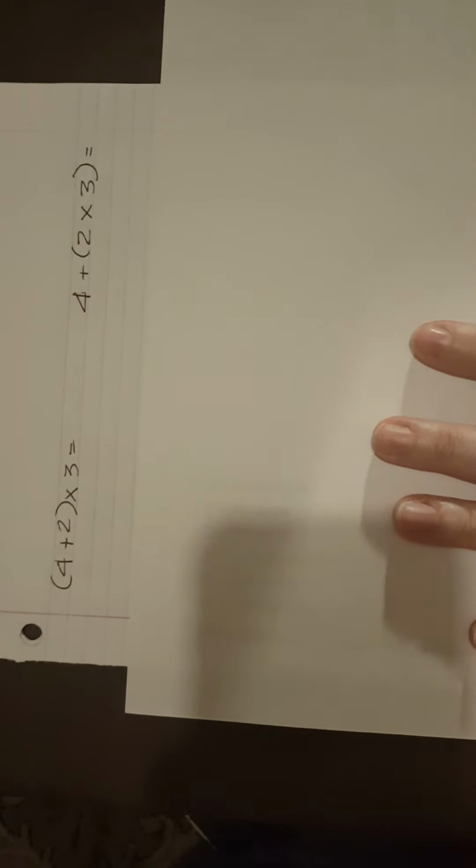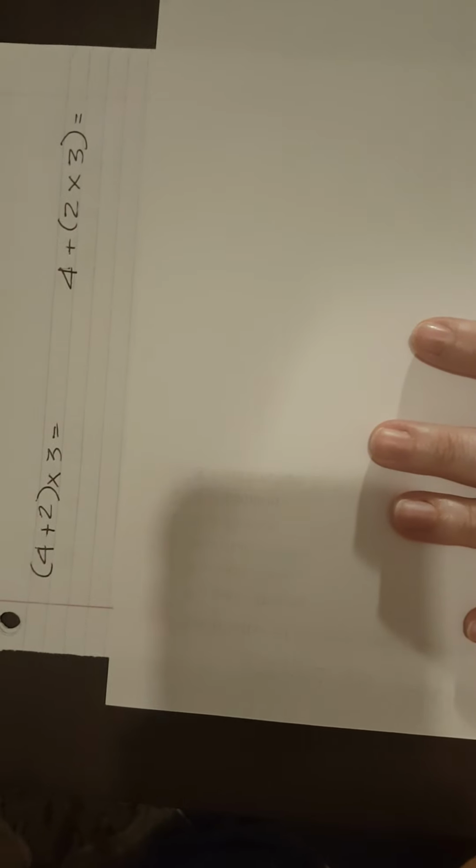Now another thing that you have to keep in mind when you're looking at the PEMDAS rules is the location of the parentheses. Location of the parentheses can change how the problem is solved and what your answer will be. So I have the same problem here, but I have the parentheses moved into two different locations.